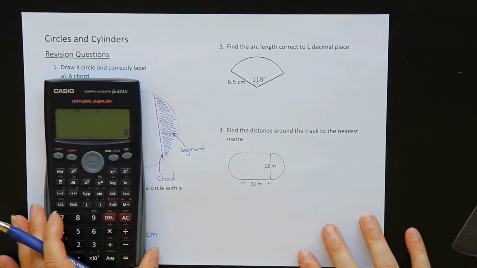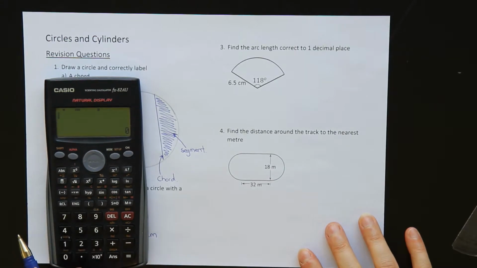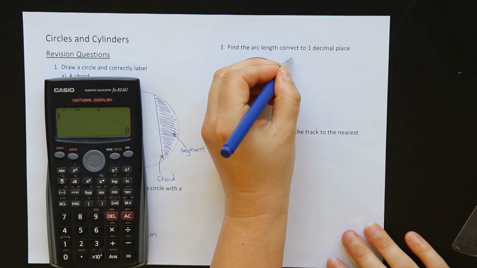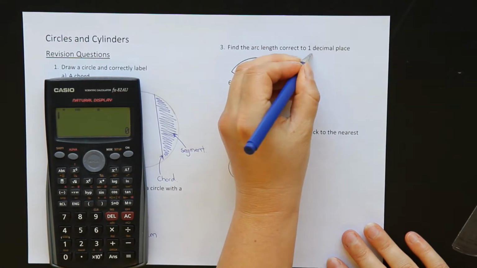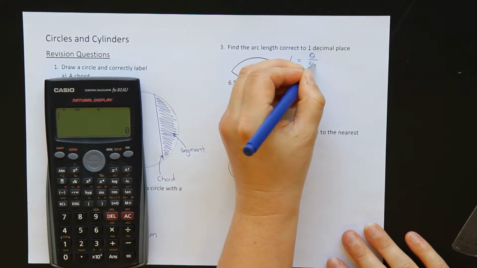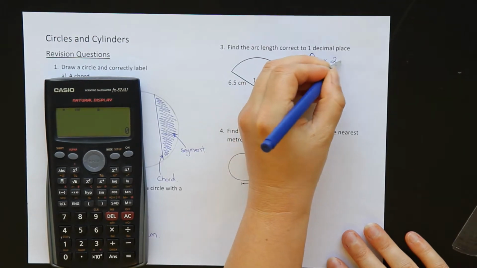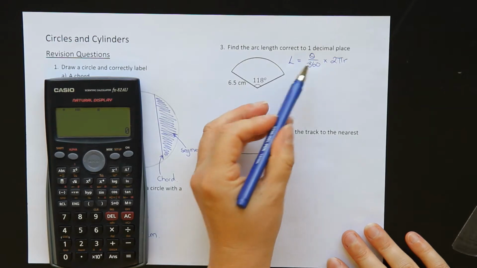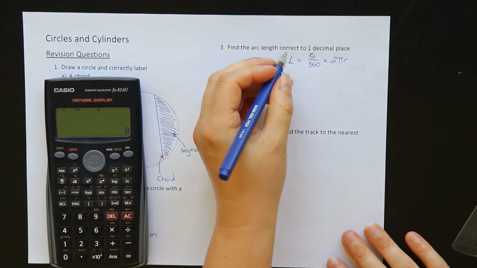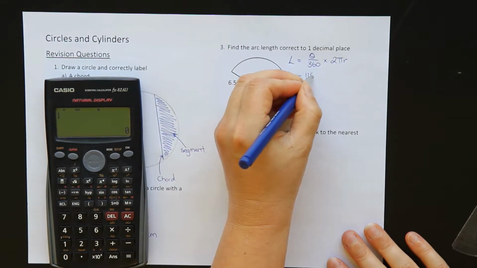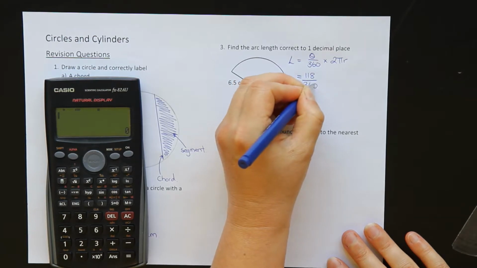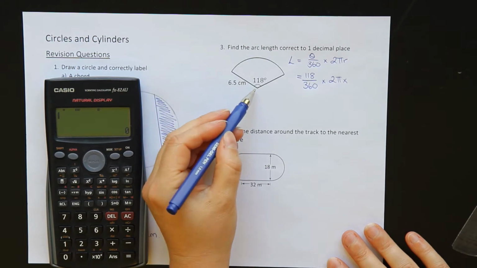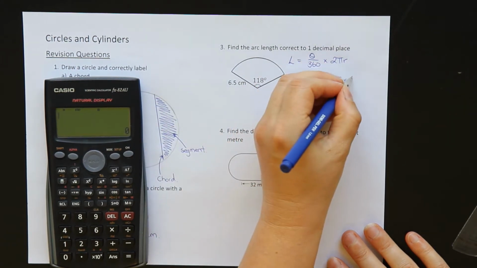Question 3, find the arc length correct to 1 decimal place. Now arc length, we had a formula for that. It was L for length is equal to theta over 360 times by 2 pi r. The theta is the angle that we have, so we have 118 degrees over 360 times by 2 pi times by the radius, which is 6.5.